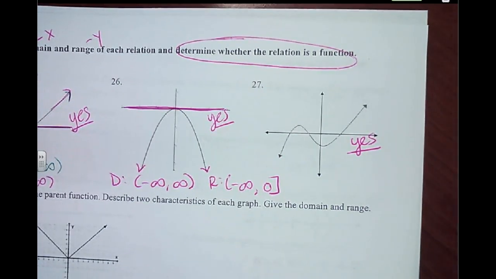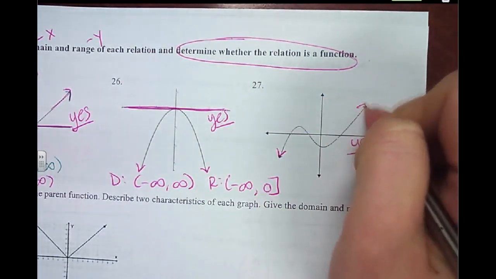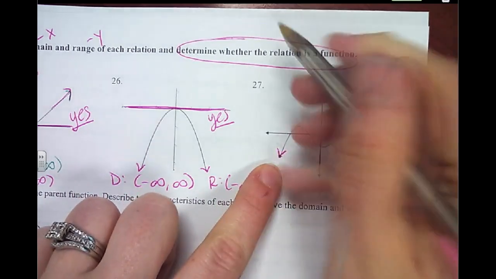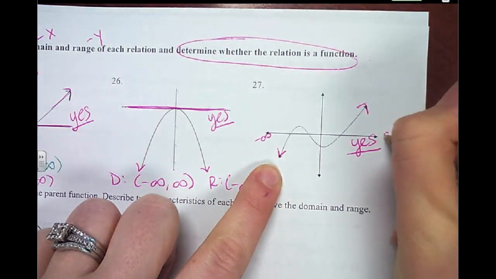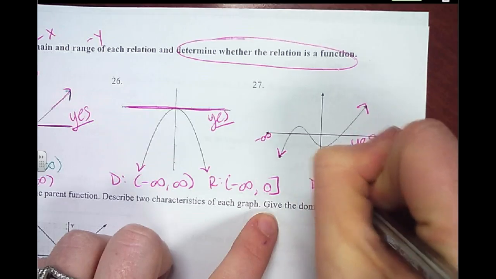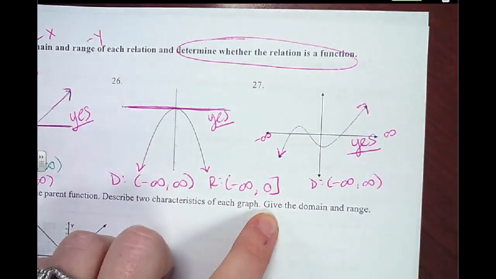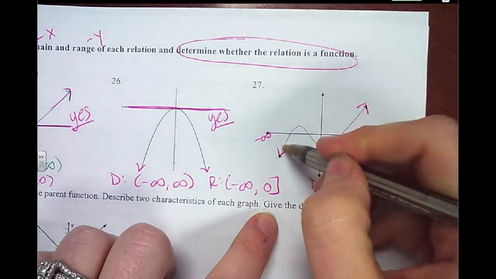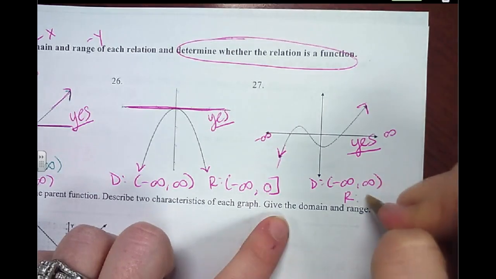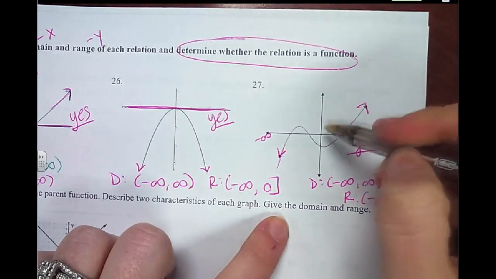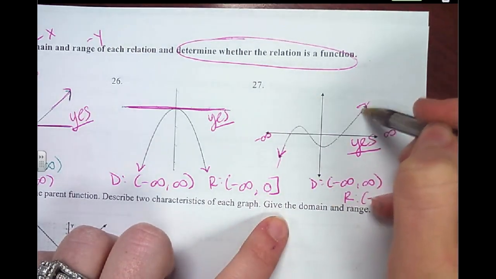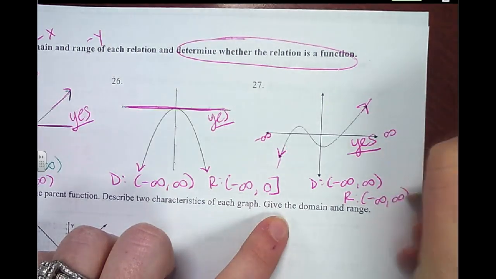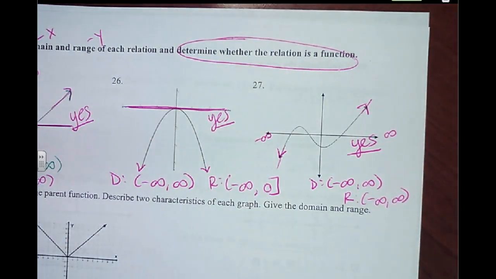Okay, and then 27, again, arrows. So domain, this is going to negative infinity, this is going to positive infinity. So my domain, again, is all real numbers, or negative infinity to positive infinity. My range, if I try to draw a boundary line at the bottom, I can't because this keeps going. So negative infinity, and if I try to draw a boundary line at the top, this keeps going to positive infinity. So they're both all real numbers.